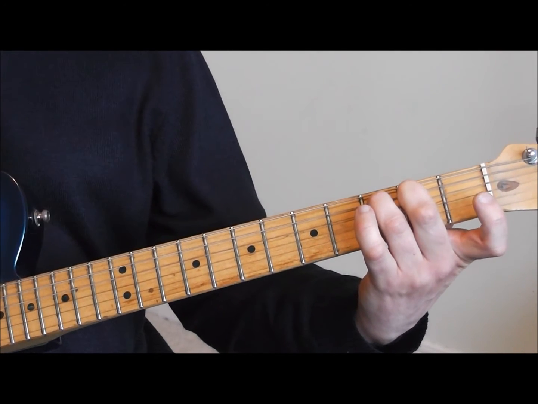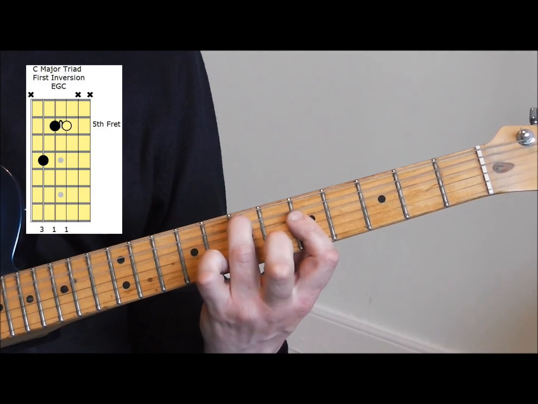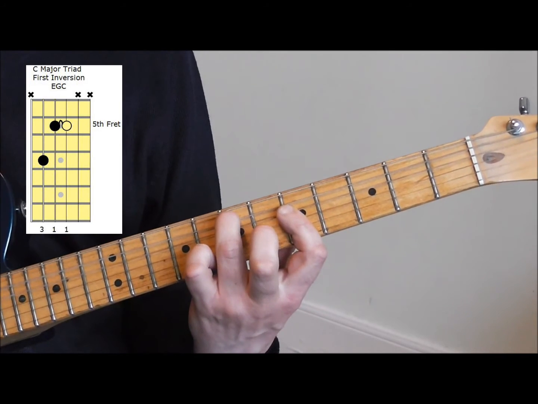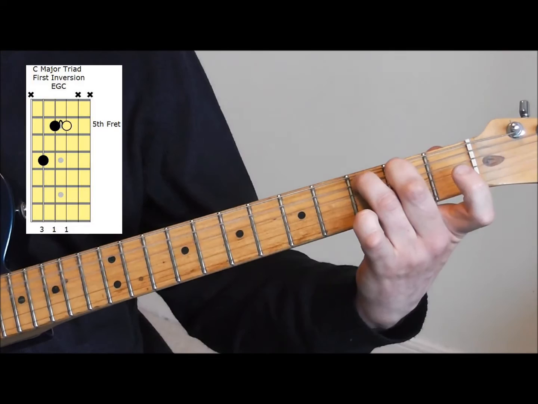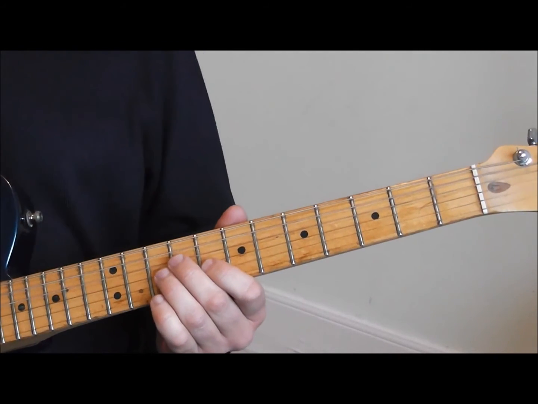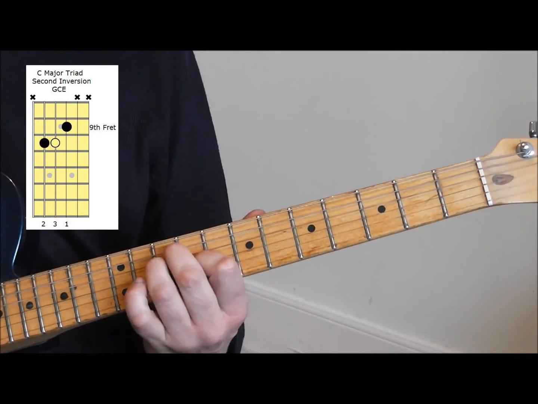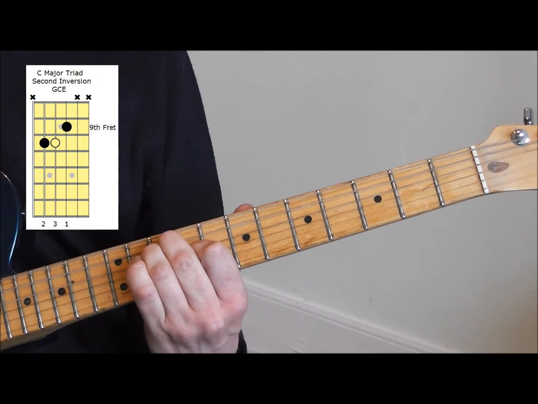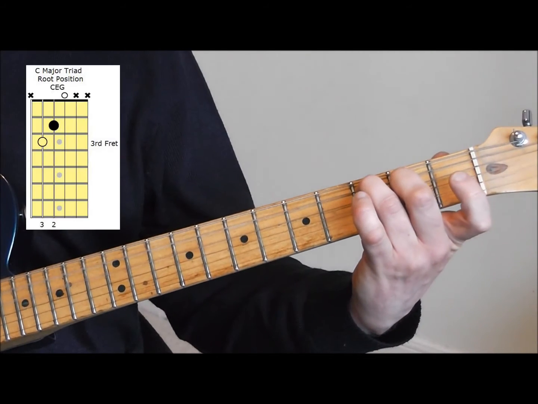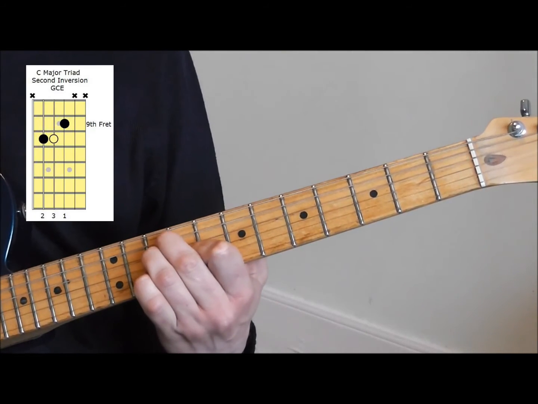Then we've got your first inversion, which is played there. First finger's barring those two on the 5th fret. And then we've got your second inversion, where the first finger's on the 9th fret, and you're playing that little shape. So root position, first inversion, and second inversion there.